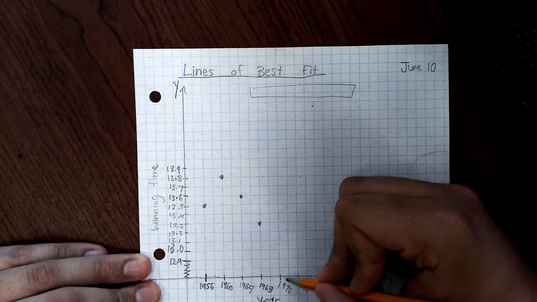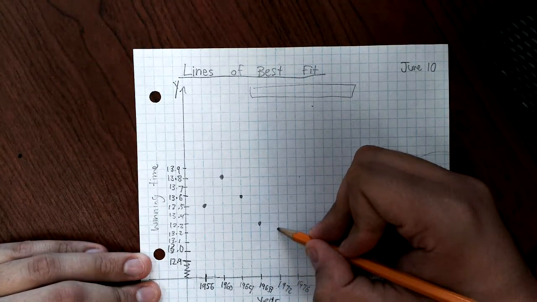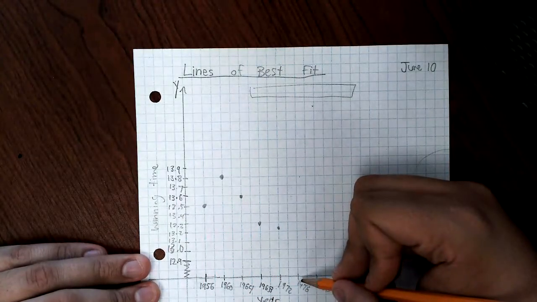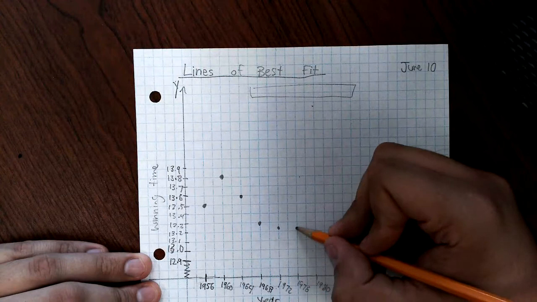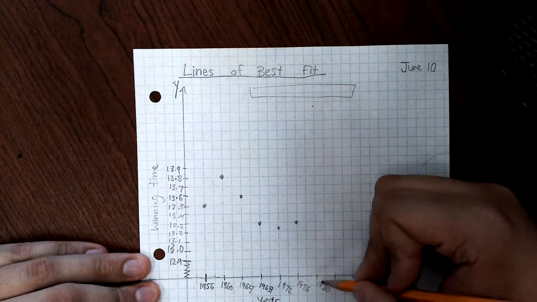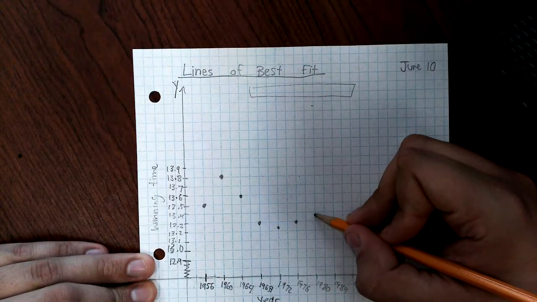1972, 13.24, so about halfway. 1976, 13.3. So it's about here. 1980, 13.39, almost 13.4.